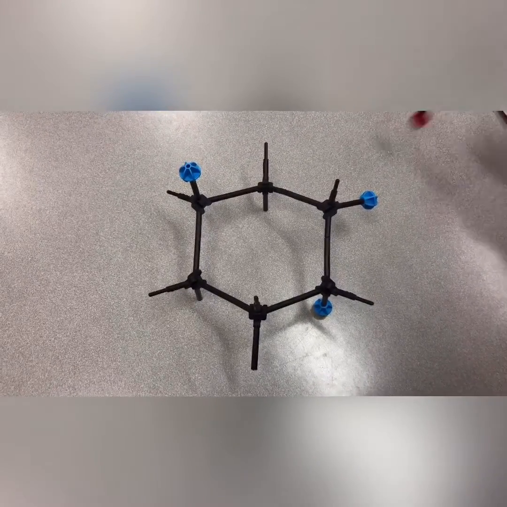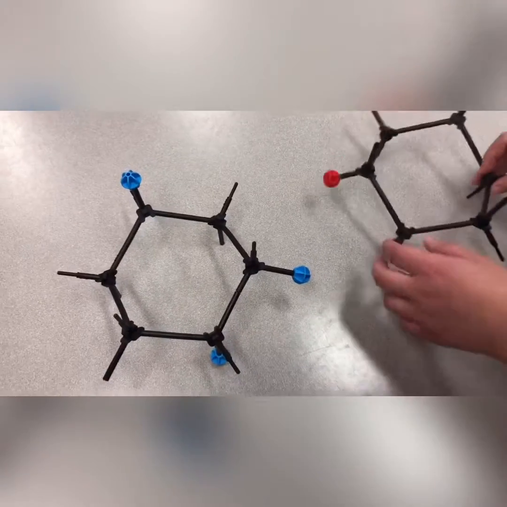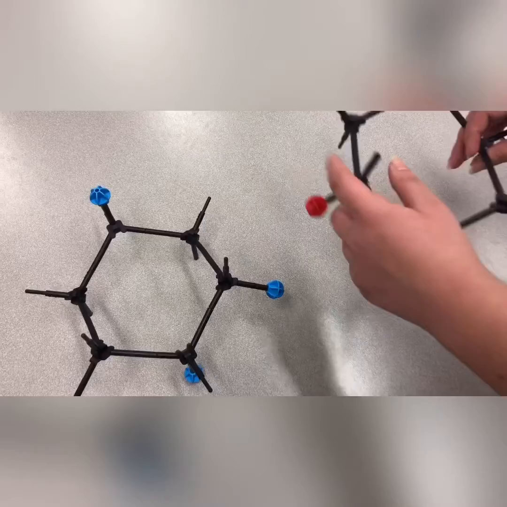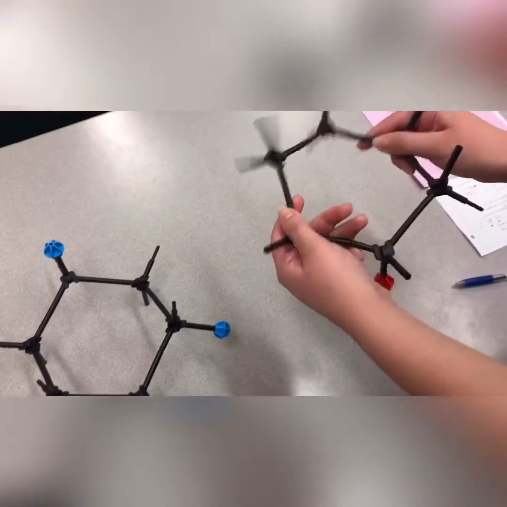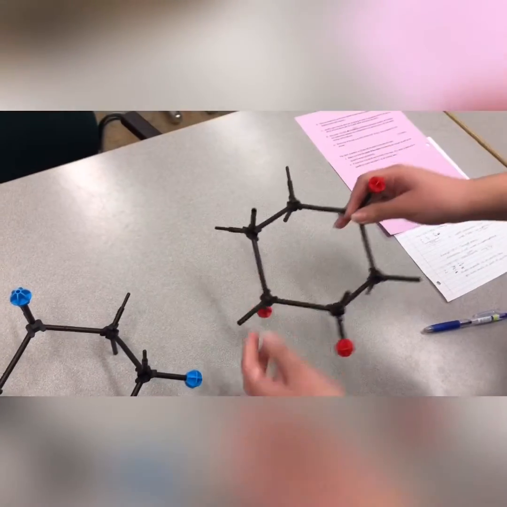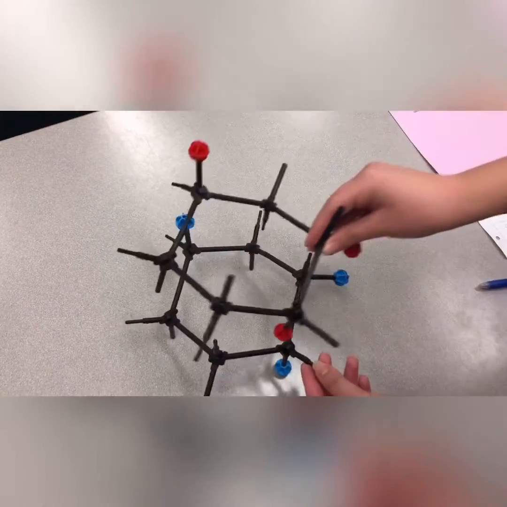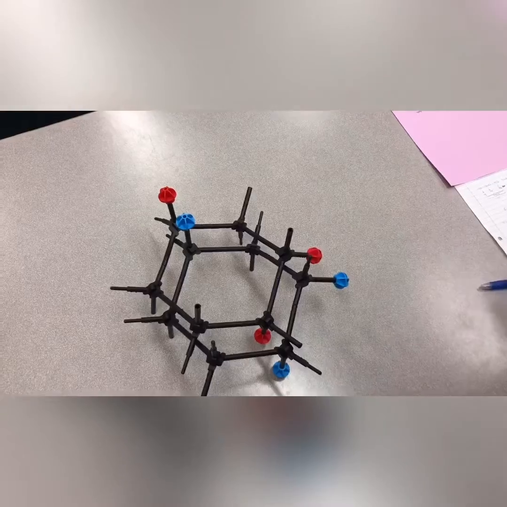Now, comparing this molecule to the initial molecule seen previously, these two are related because doing a ring flip on the first molecule gives us a superimposable result.